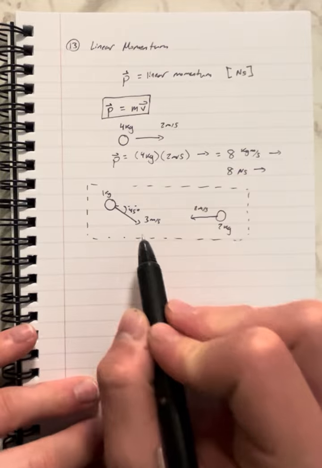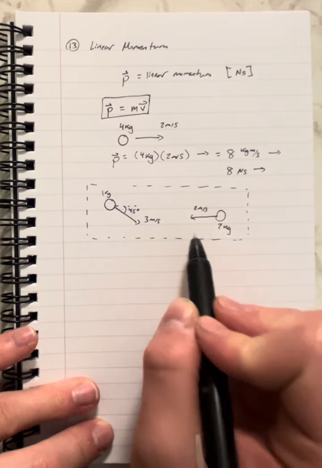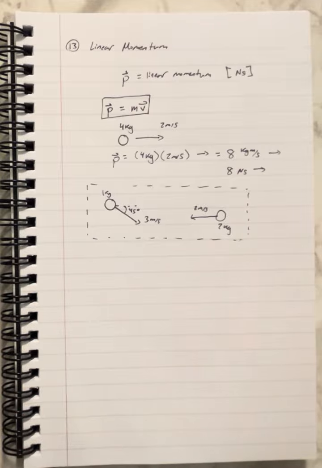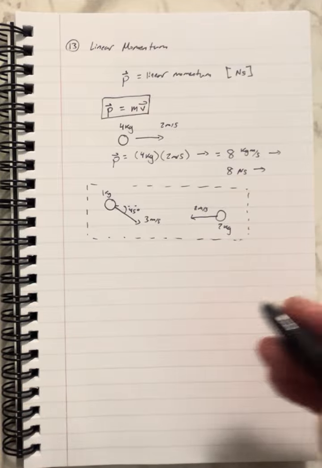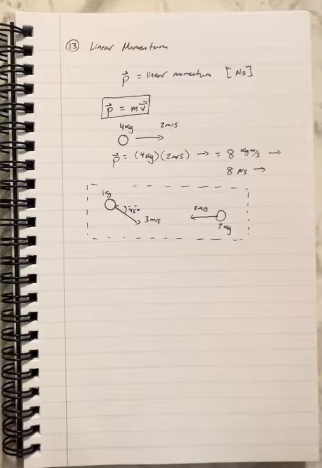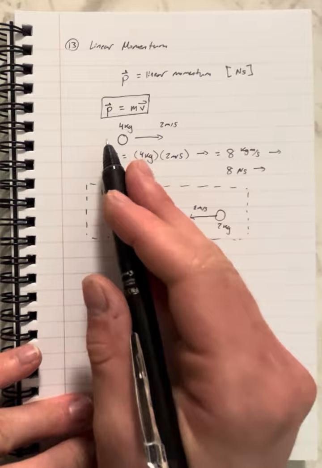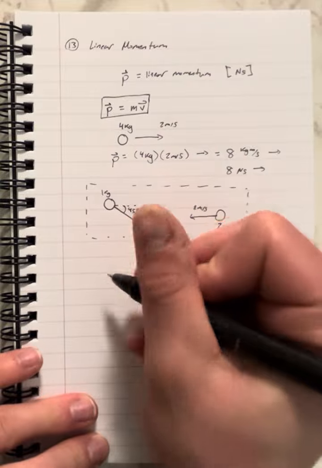We cannot just add 3 times 1 plus 2 times 2 and say that the total momentum is 7, because it's 7 what? 7 Newton seconds in what direction, right? We have to do vector addition. So what I'm going to do is split momentum, the vector p, into its x and y components.